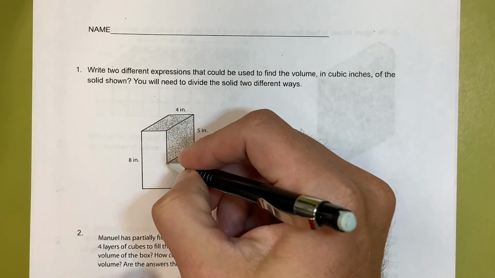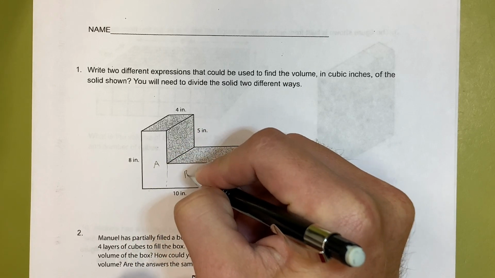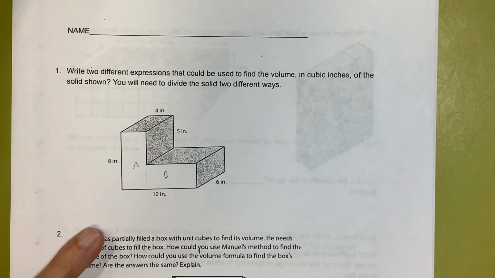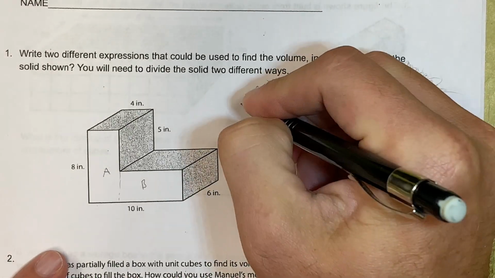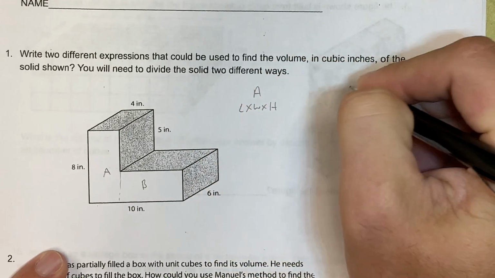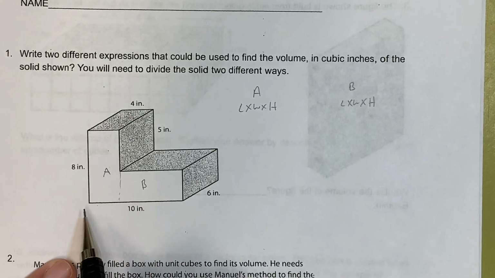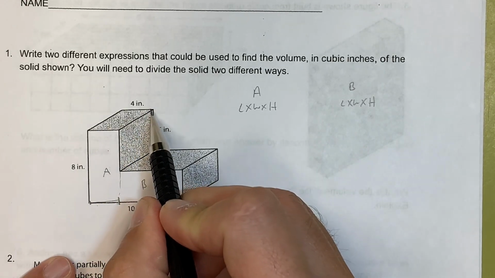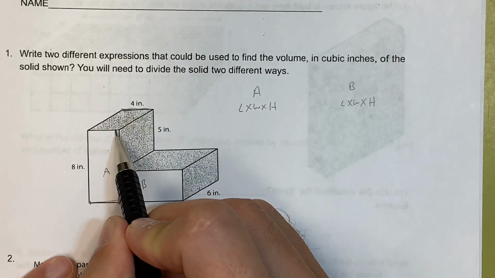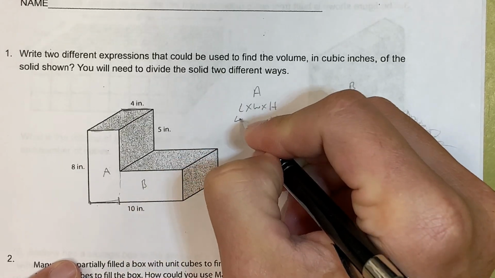So the first way, we'll do an A and a B. So A, length times width times height, and a B, length times width times height, and then we'll just add those together when we're done. So the length of A, I'm looking for here to here, so I know that it's going to be the same as the back. The back is the same as the front top, and the front top will be the same as the bottom front. So my length is going to be 4.